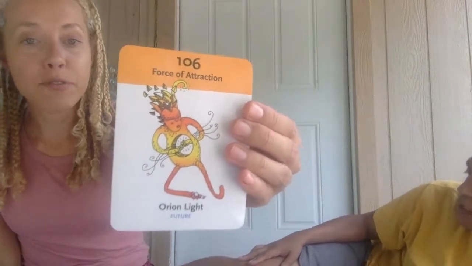Wow. A lot of Orion. Oh, this is also a future Orion light card. So there's a lot of Orion history. A lot of Orion history. But wait, ancient past and super future. Wow, guys.